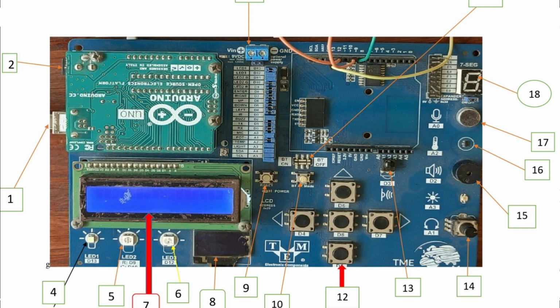Today we are going to see the Arduino board device, which has different parts, and we are going to see each and every one in this video.